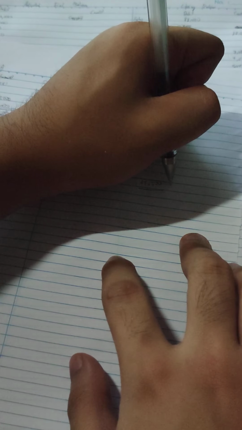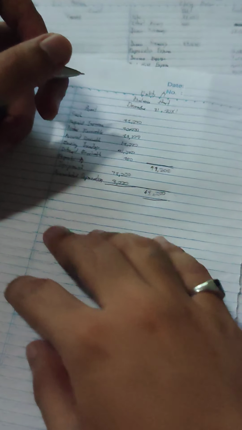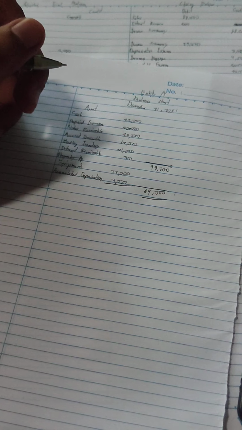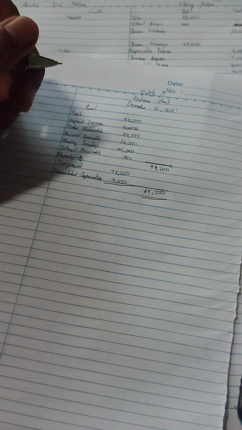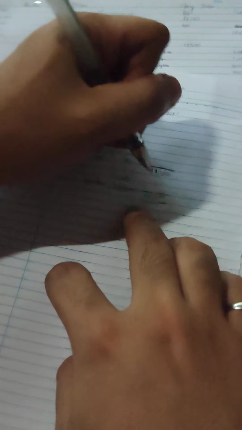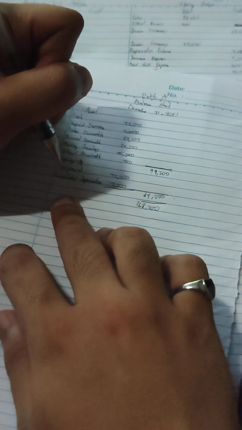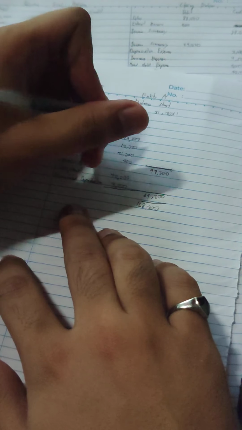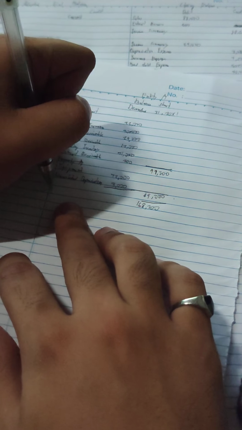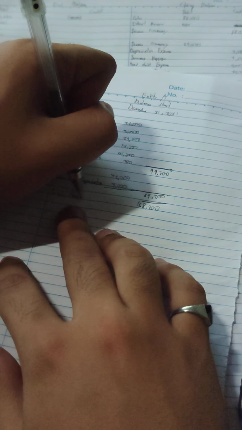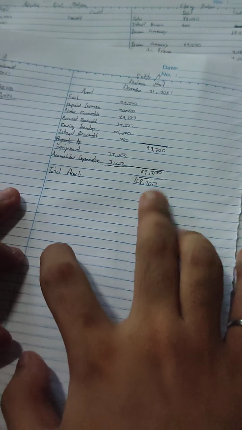Ang total ana kay 99,200 plus 69,000, 168,200. Okay, so 168,200. So mao siya ang total assets. Total assets.